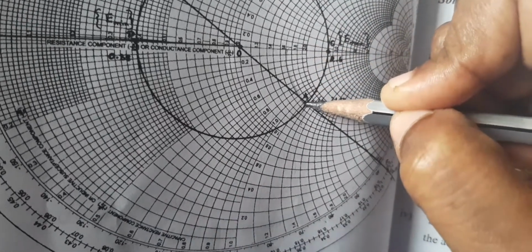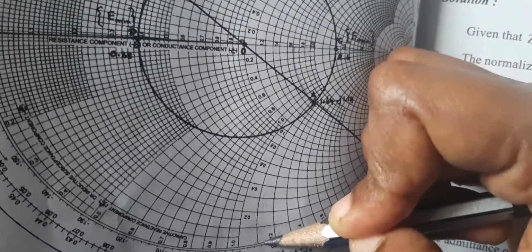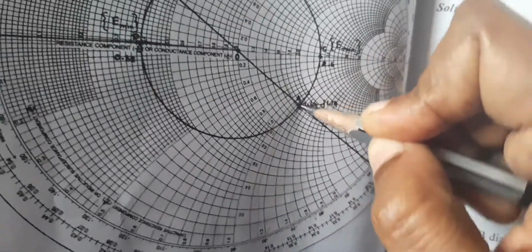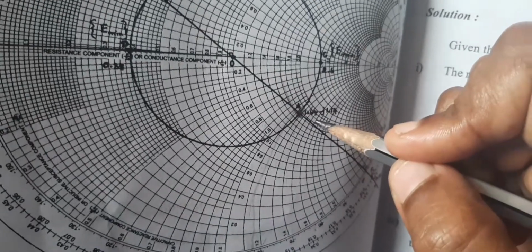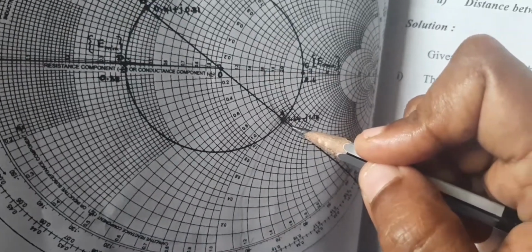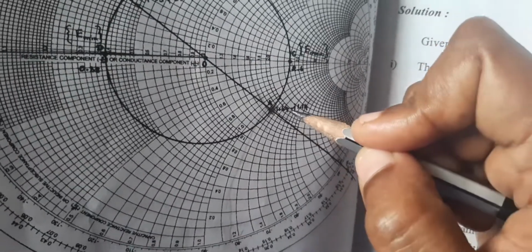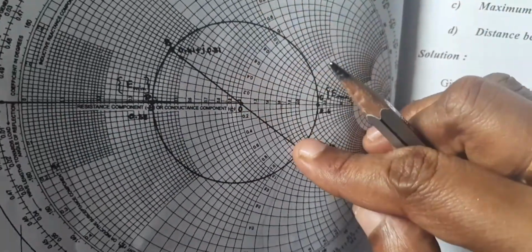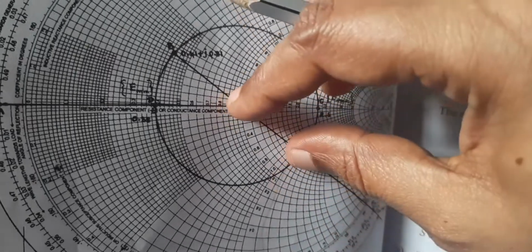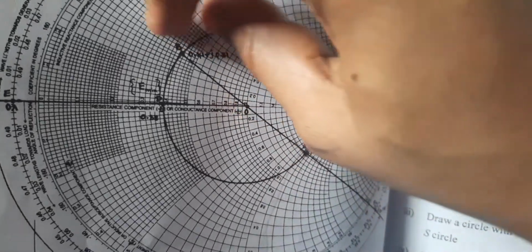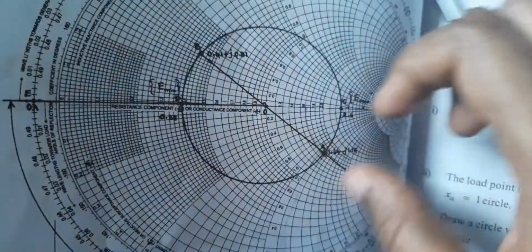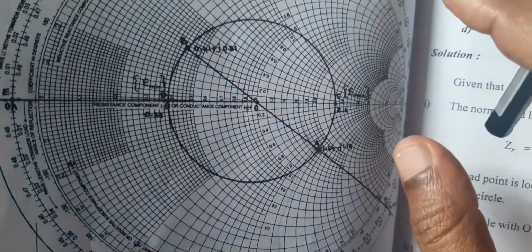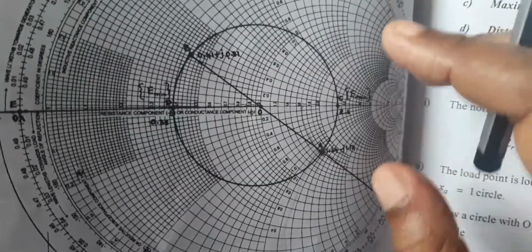So the intersection of this point and this 1.14 point, okay, is the normalized load impedance, 1.64 minus j1.14. So it is the point. Mark this point as A, and with OA as radius, taking a compass, draw a circle. Okay, draw a circle with OA as radius. It is the first step. Okay, this is the first step.